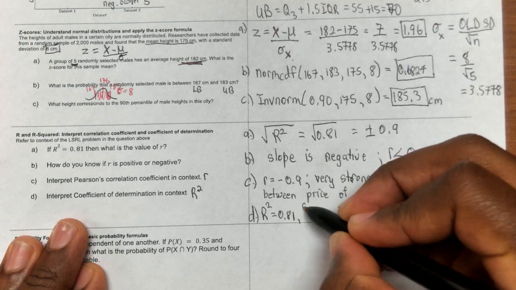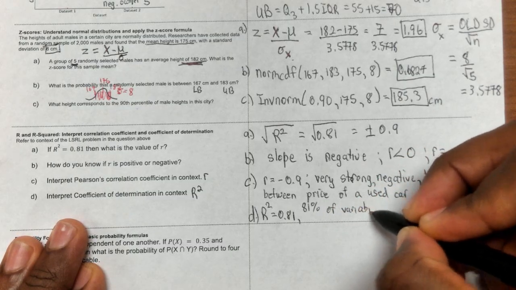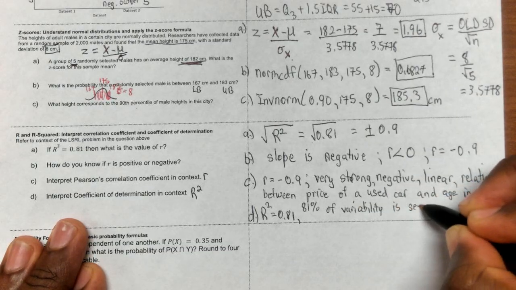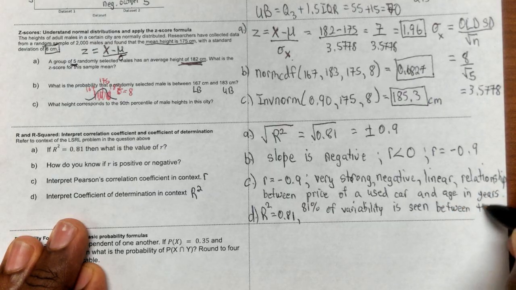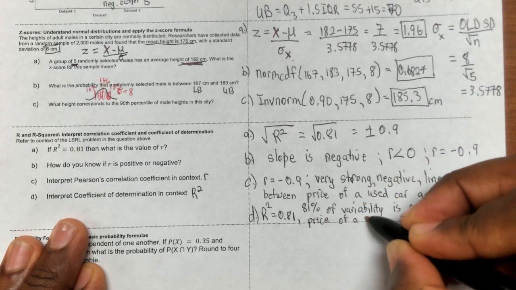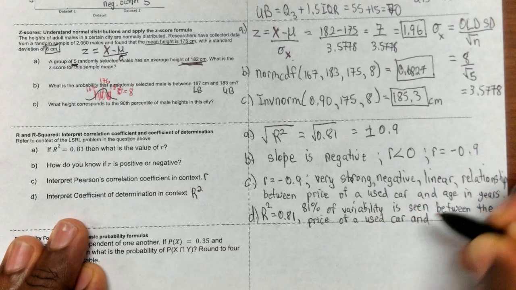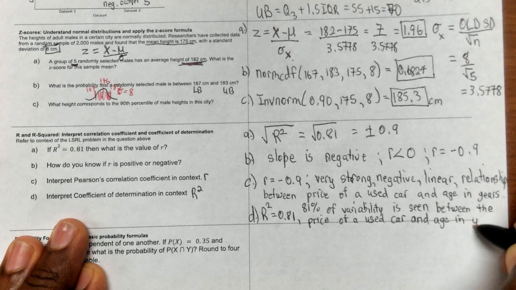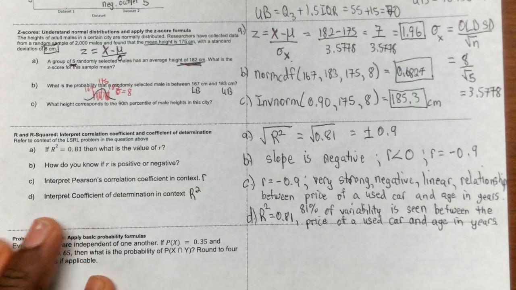So this is saying that 81% of variability is seen between the price of a used car, and you can write in thousands, and age in years. Again, guys, that is how I would interpret it. So let's try the next one.